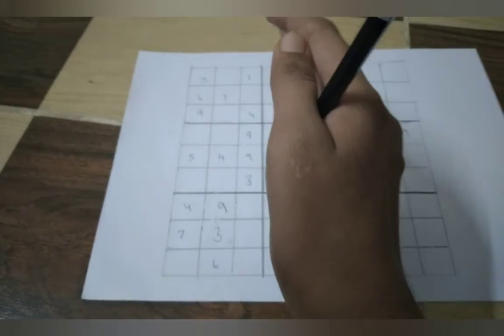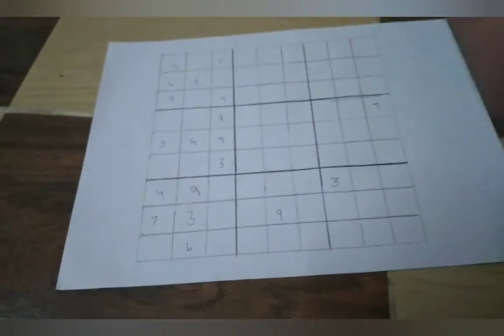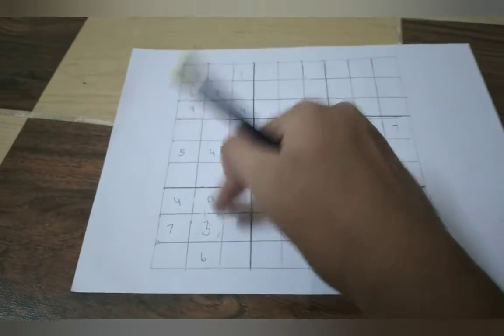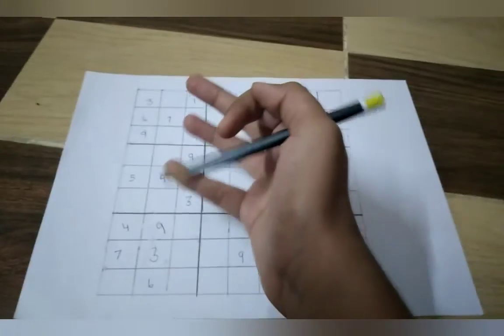This is a logic based game, so only if you keep on practicing and you use your mind, you will be able to solve this sum. So you should always search for numbers. You should go for the other. Let's go for the third one.